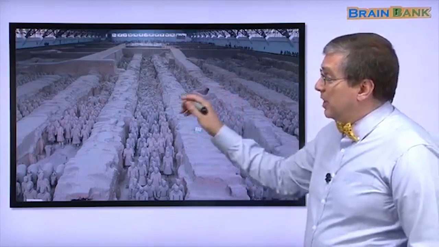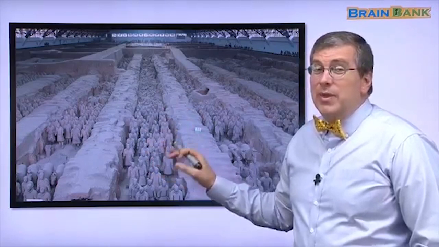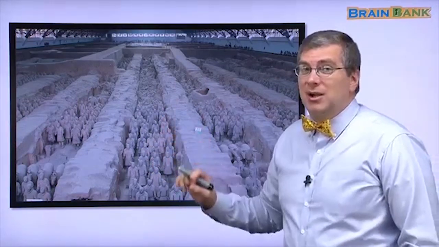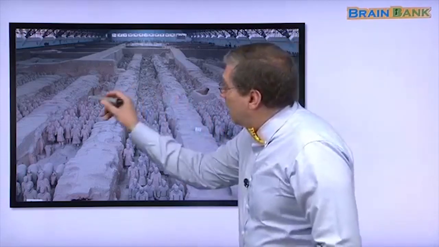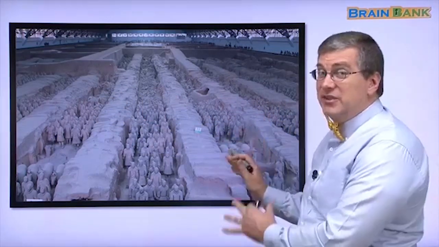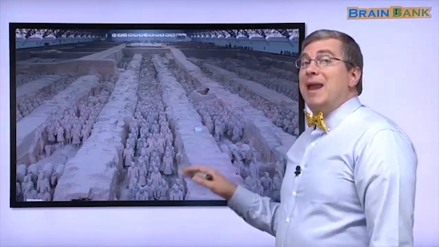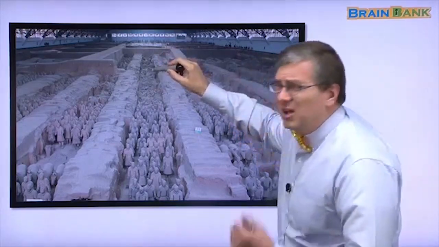Okay, here is a picture of all the statues that were buried with Emperor Jin Shi Huang. Probably you remember his name. Look at all of the statues, thousands of statues, and they are all life-size. But they are made of clay, so they have to be careful. Look at the picture here.